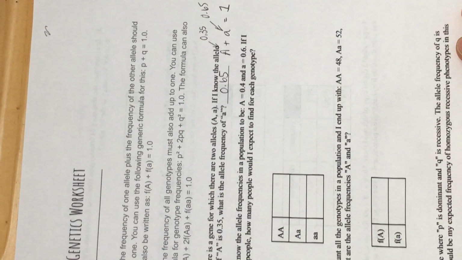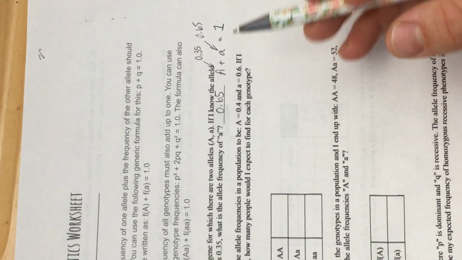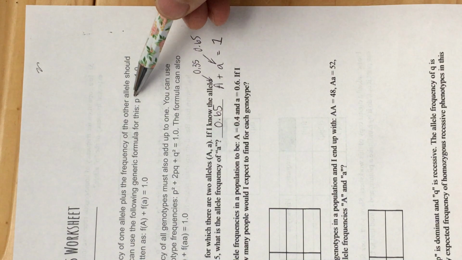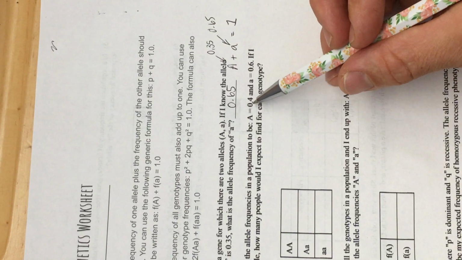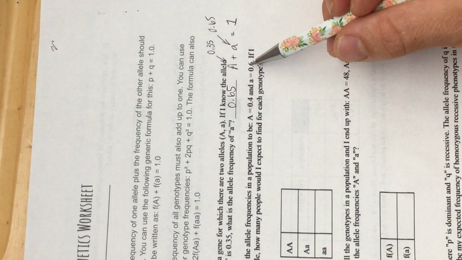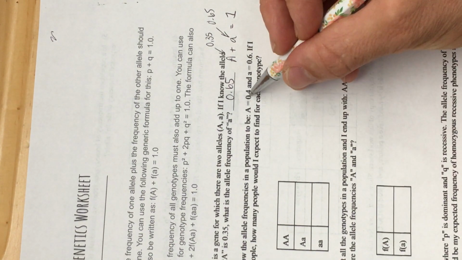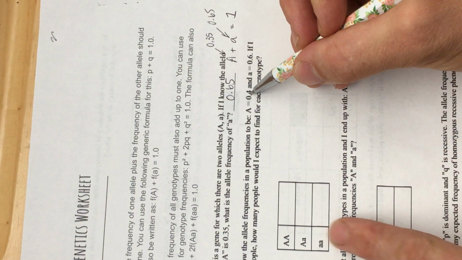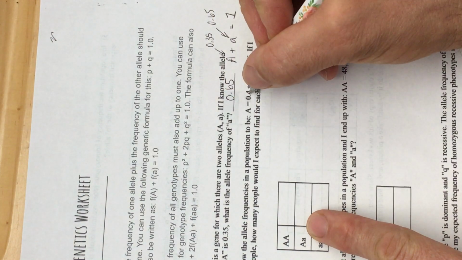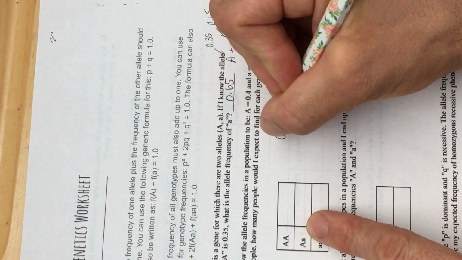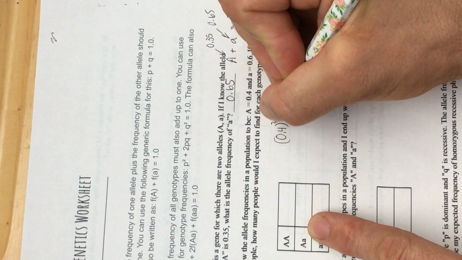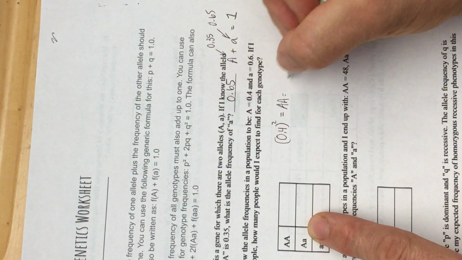The next question is asking you to calculate genotypic frequency. So I'm giving you p plus q, I'm giving you big A plus little a. I'm giving that to you. But now you need to figure out what the genotypic frequencies are. So big A big A is calculated by taking the frequency of A and squaring it. So 0.4 squared is equal to the frequency of big A big A, which is equal to 0.16.